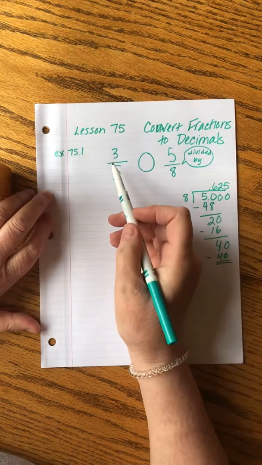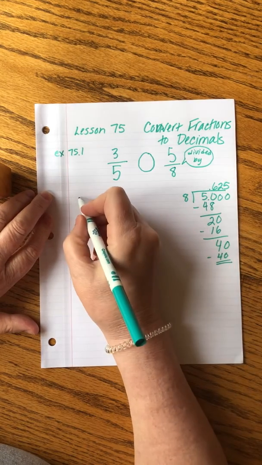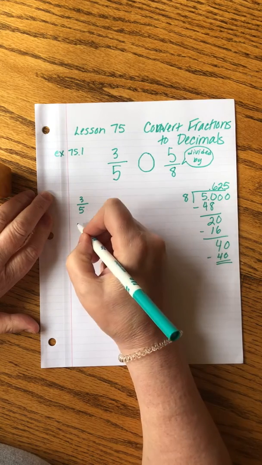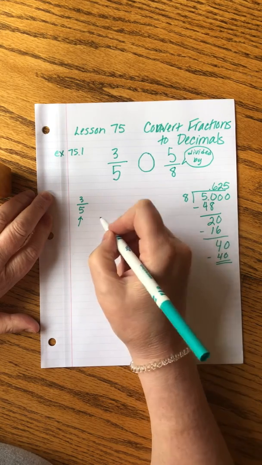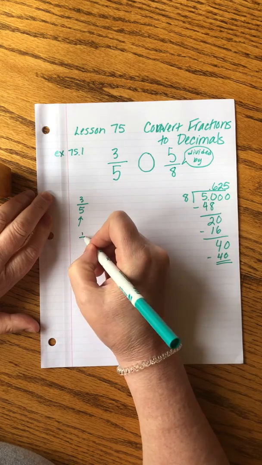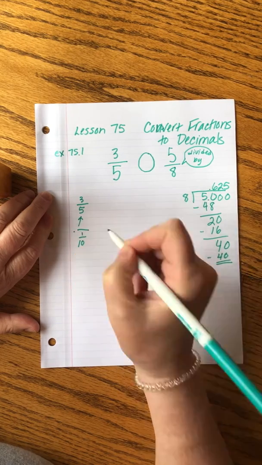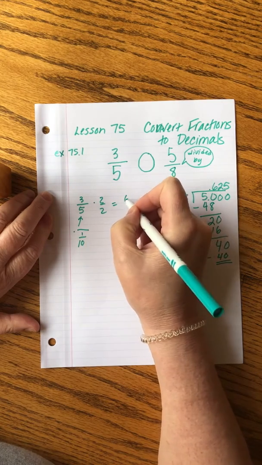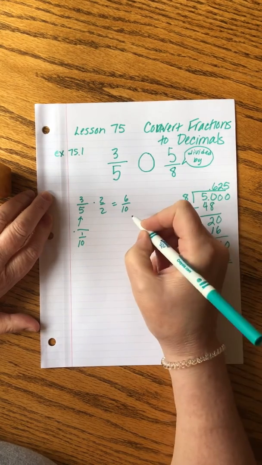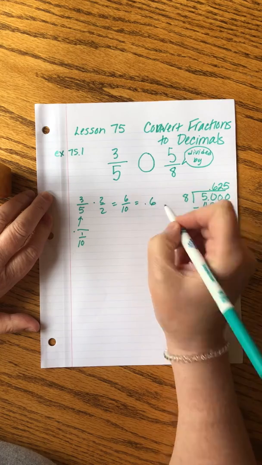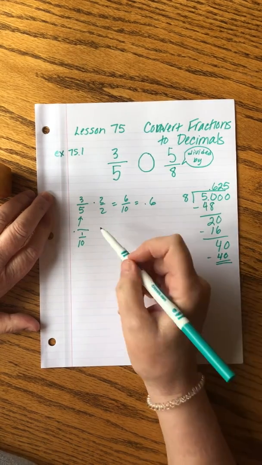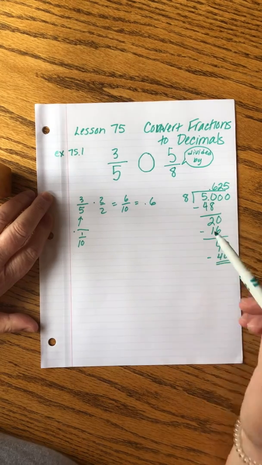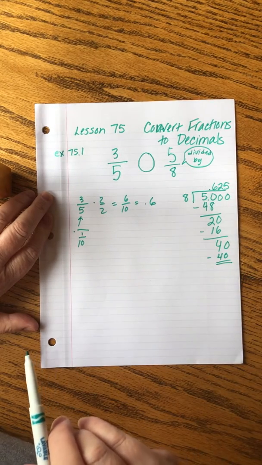Fabulous. We could do this, recognizing that 5 easily will fit into that 1/10 position if we double it. 6 over 10. So this becomes, right? We could have done 3 divided by 5. Why would you not, right?